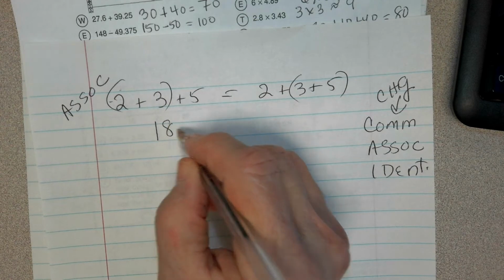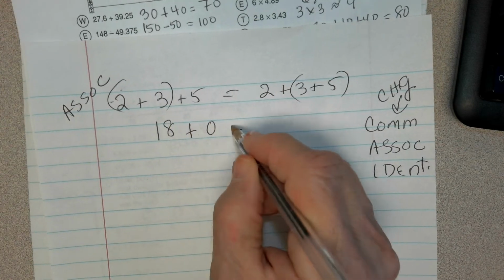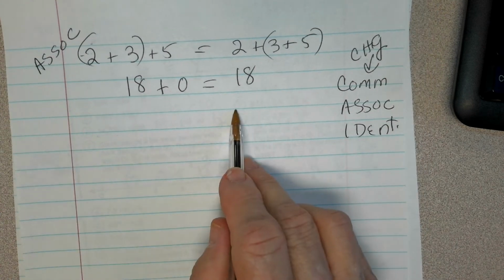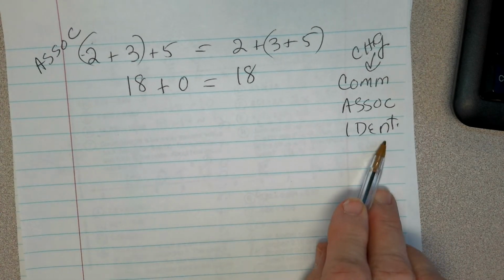If I go 18 plus 0 is equal to 18, I get my identity back. That is correct. That's the identity.